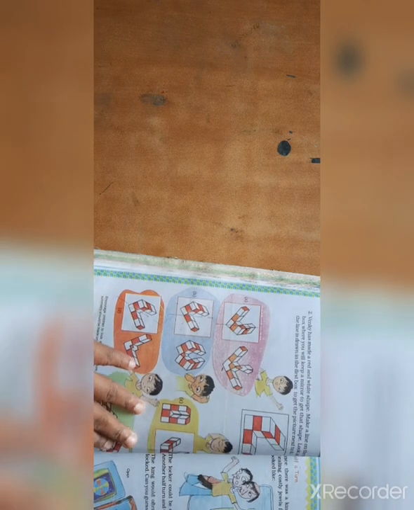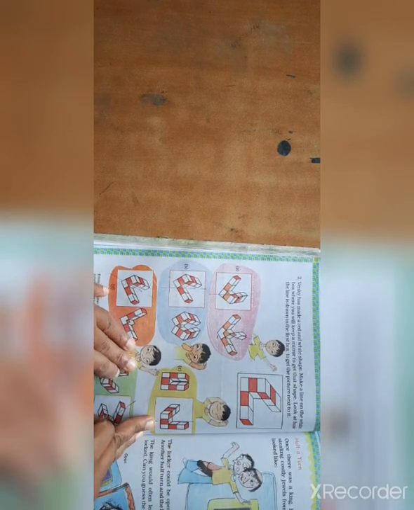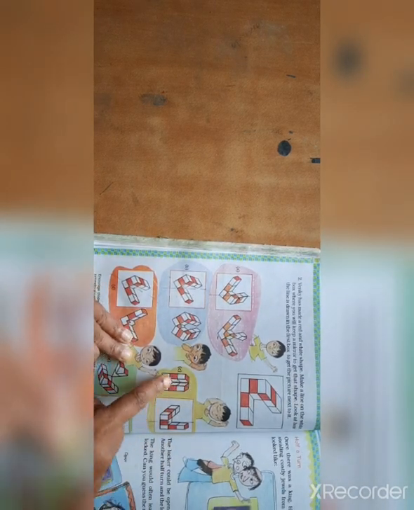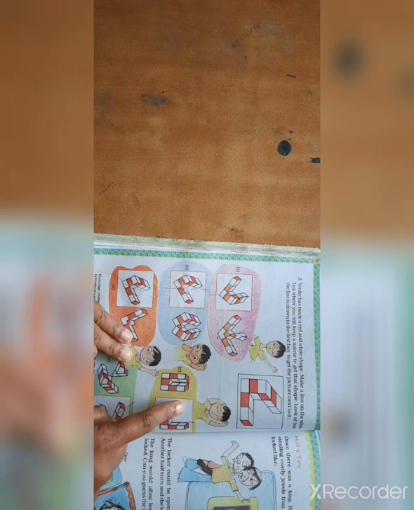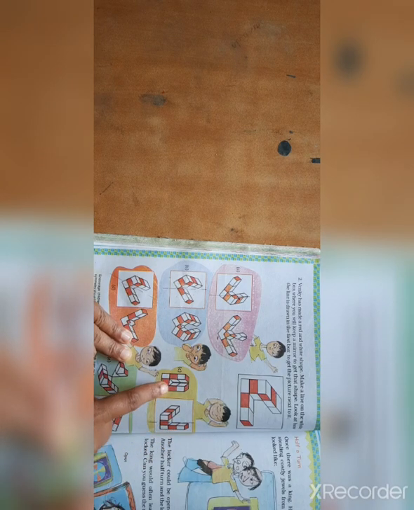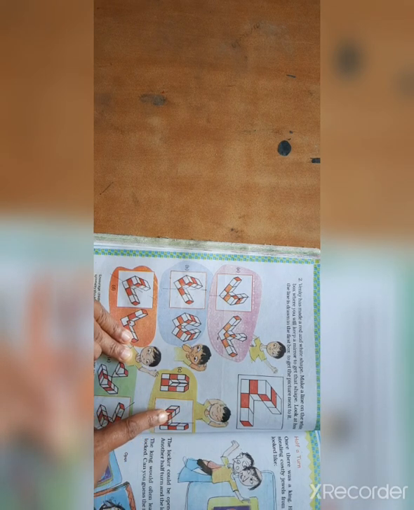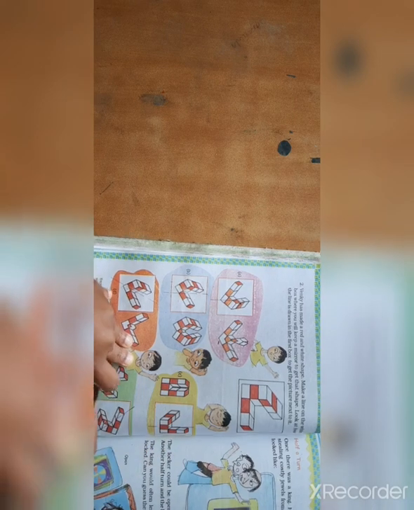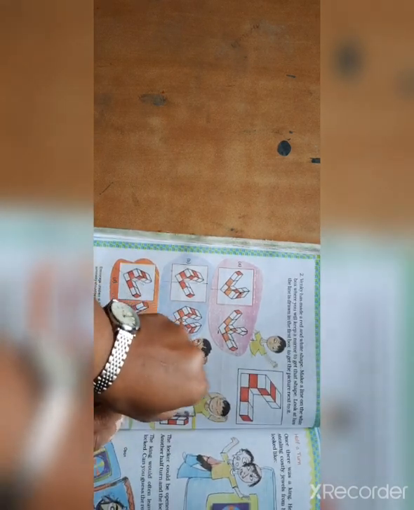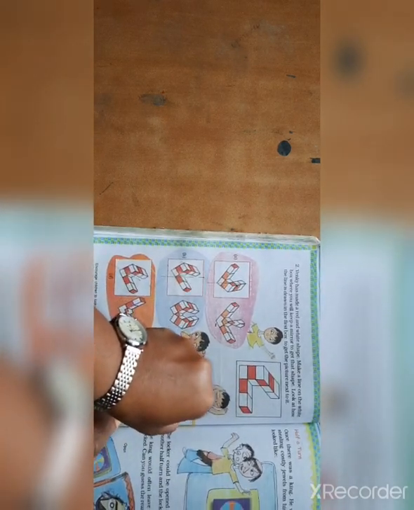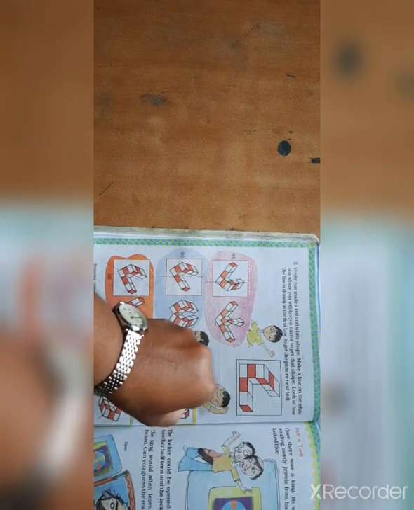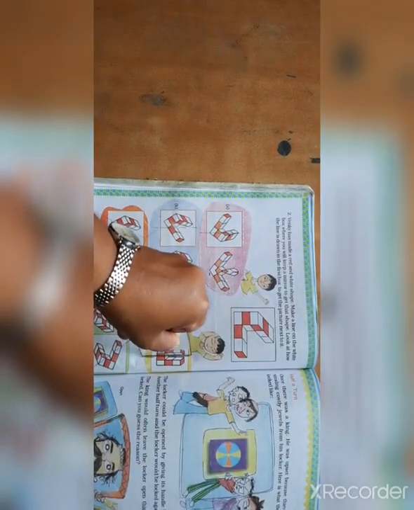Now let us see figure C. To get this shape, where should we place the mirror? We can see something standing here, blocks standing, and the same thing is repeated here. So we will not use this, we will use this. So we have to place the mirror in this direction, isn't it? Can you see now?